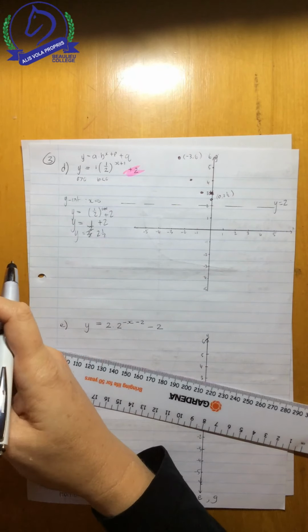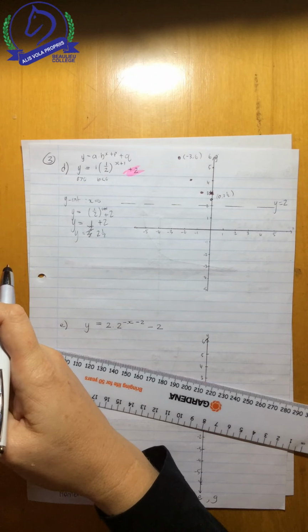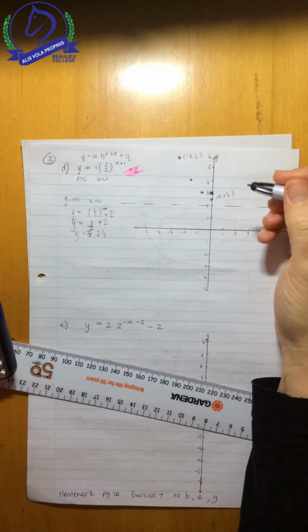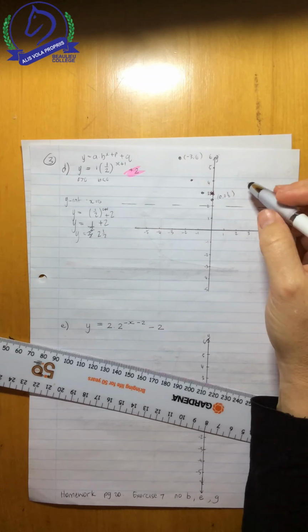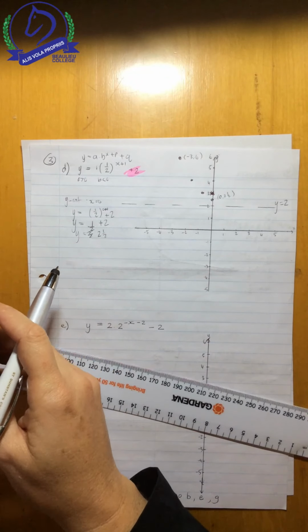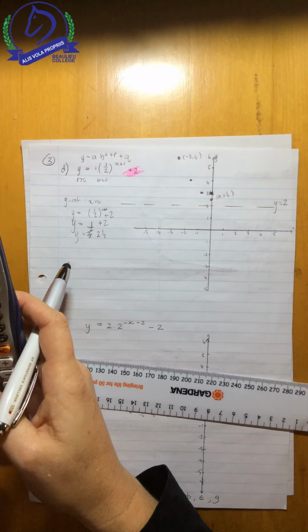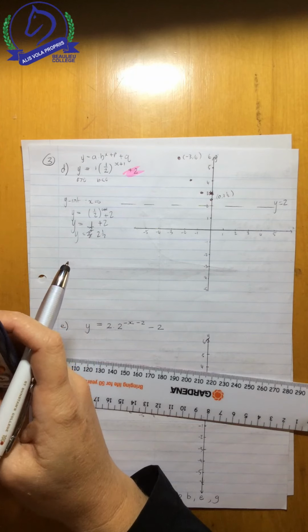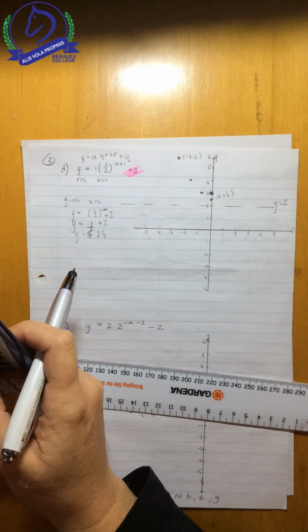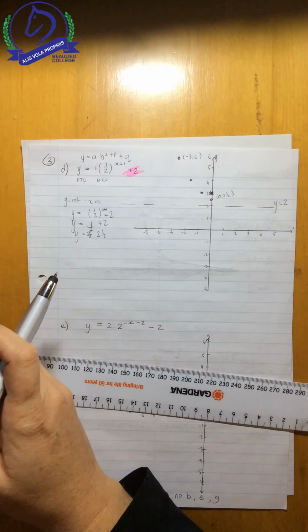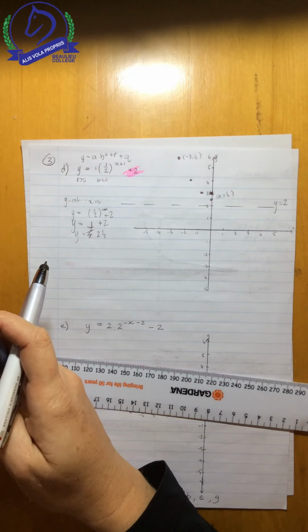Plus 2, and let me just carry on. 1, I will have a value of, this thing is not playing along with me today, 1 over 2 to the power of x plus 1 plus 2.